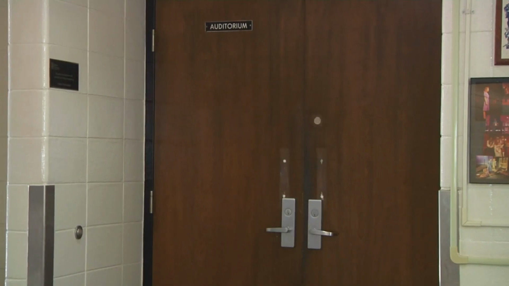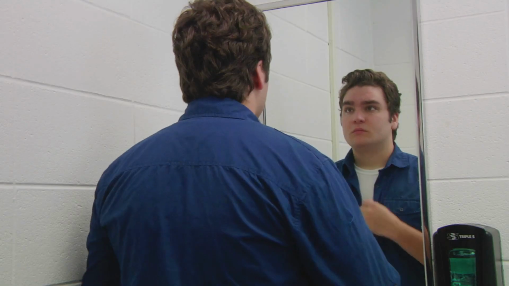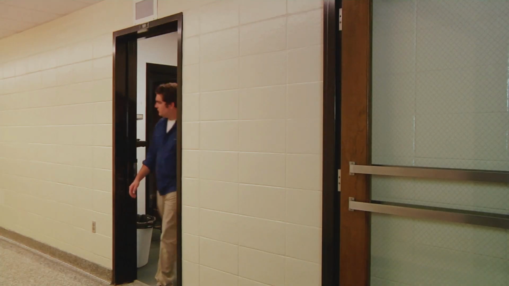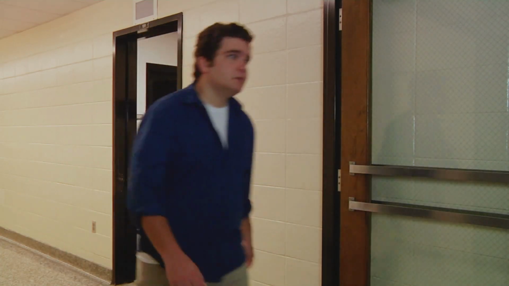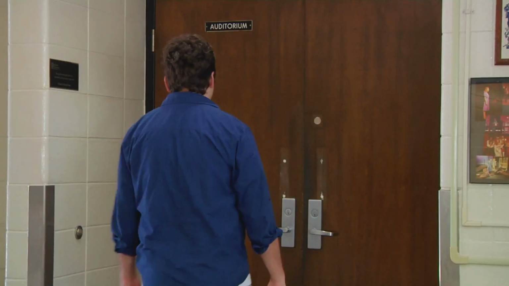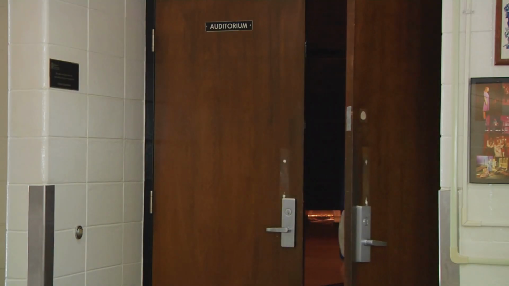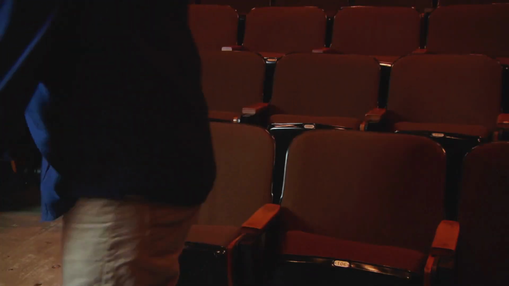A cut to an establishing shot of an auditorium door. A cut back to the young man as he finishes primping and leaves the mirror. A cut to a hallway. A young man enters the hallway and continues his journey. A cut back to the auditorium door where the young man enters. A cut to the young man sitting in an auditorium chair. Not having any more information than the sequence gives us, we could entitle it, Getting Ready for the Meeting.